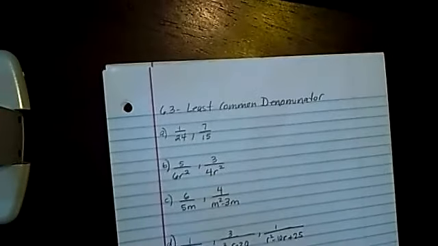All right, so this lesson is going to be talking about least common denominator on section 6.3. When we find the least common denominator, we're going to break them down into prime numbers. Sometimes you don't have to do prime numbers, but that's how we're going to start. Then you want to take the greatest number of times that a number appears in any single denominator.